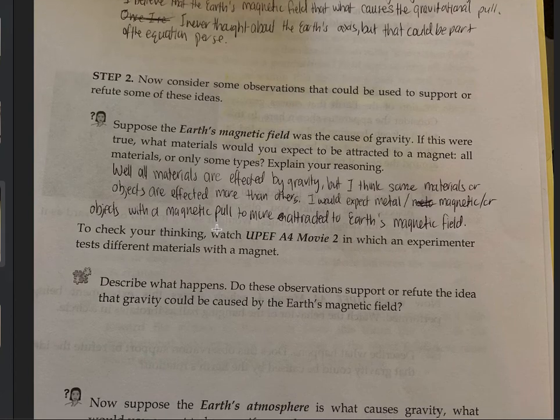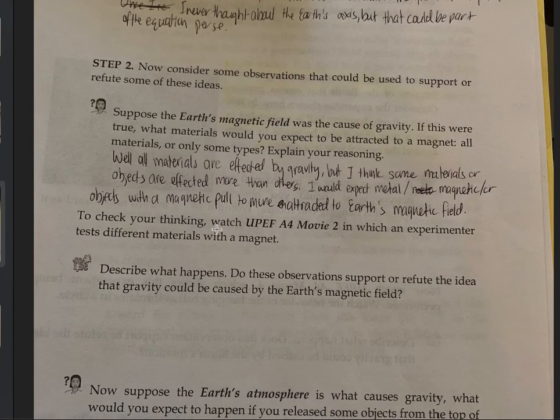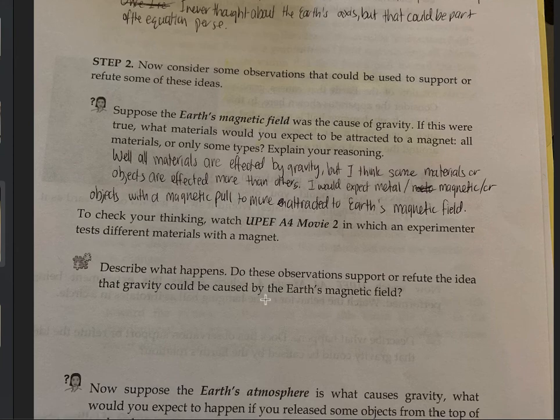And then for number 2, it says, suppose the Earth's magnet field was the cause of gravity. What materials would you expect to be attracted to the magnet? I said, well, all materials to me are affected by gravity and are attracted to gravity in a weird way. Everything comes down because of gravity, but I think some materials are more affected than others, and I expect metals, magnetic objects, or objects with a magnetic pole to be more attracted to Earth's magnetic field or be pulled quicker via gravity.